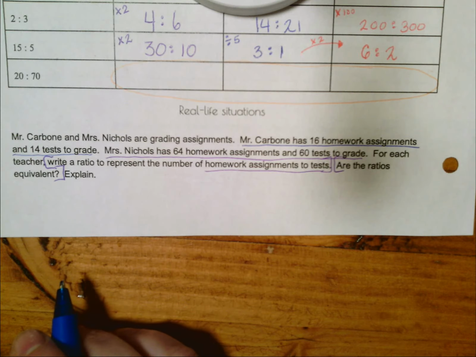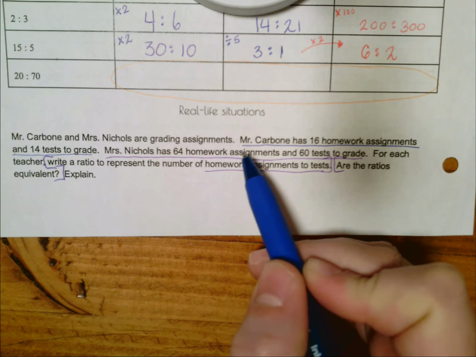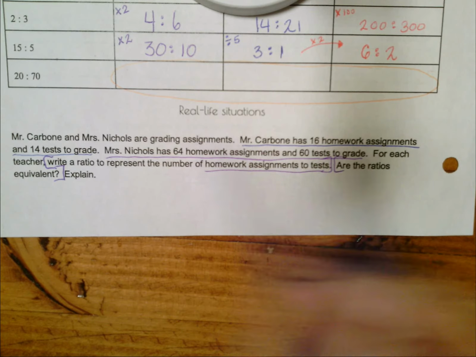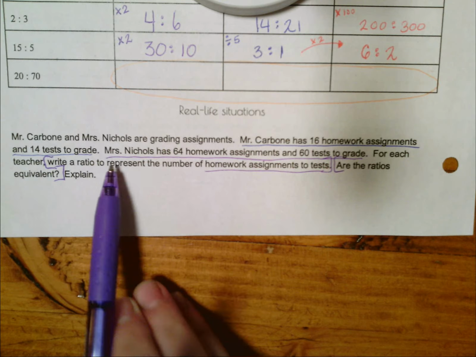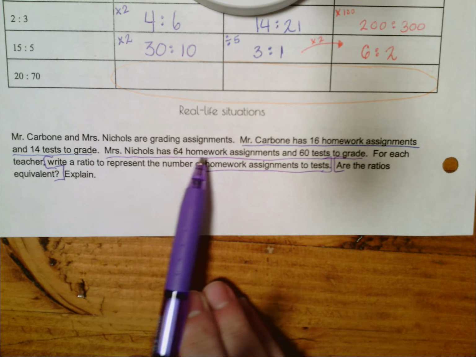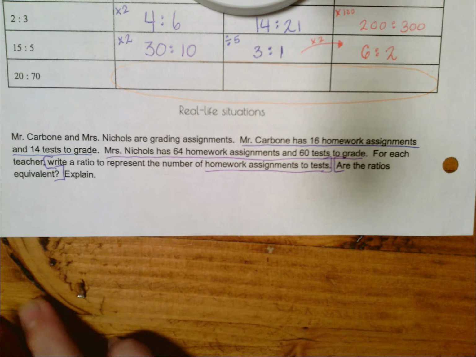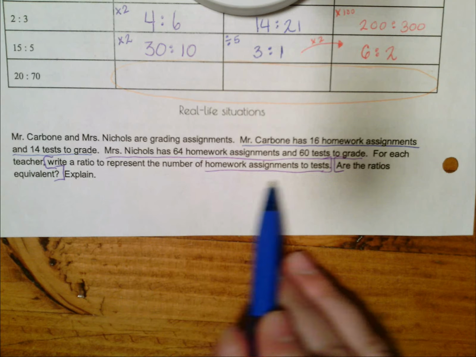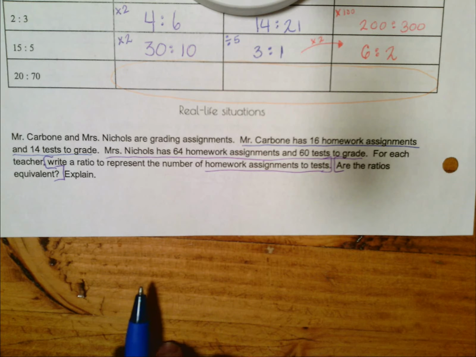Real life situations. Mr. Carbone and Mrs. Nichols are grading assignments. Please underline anything you see underlined. Mr. Carbone has 16 homework assignments and 14 tests to grade. Mrs. Nichols has 64 homework assignments and 60 tests to grade. For each teacher, write a ratio to represent the number of homework assignments to tests. Are the ratios equivalent? Explain.